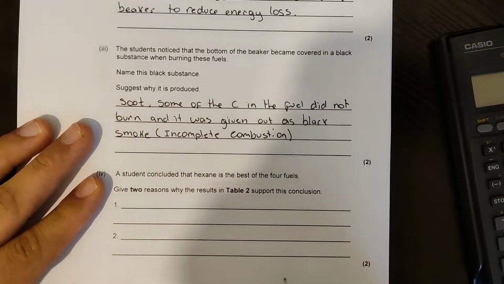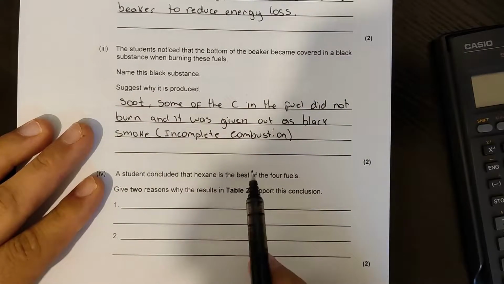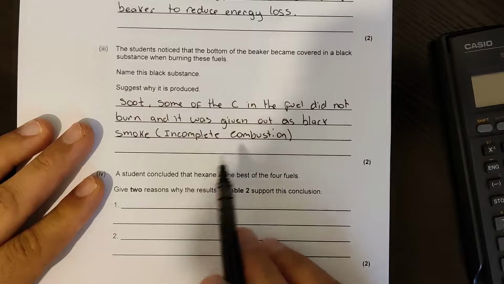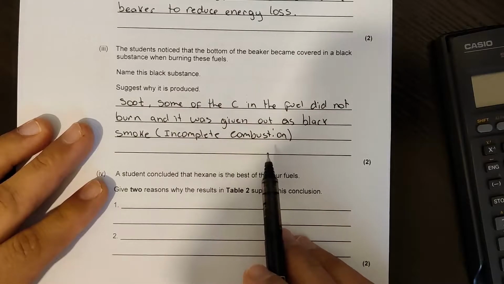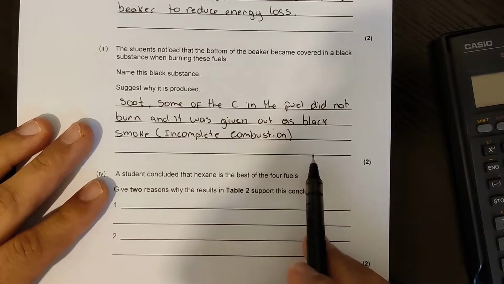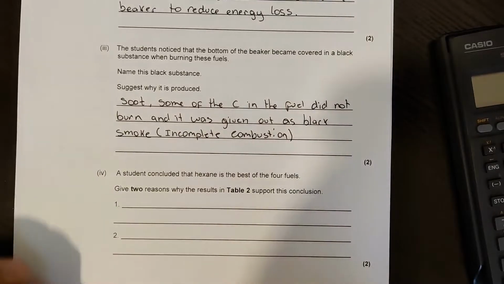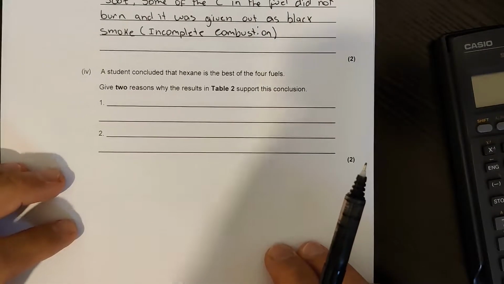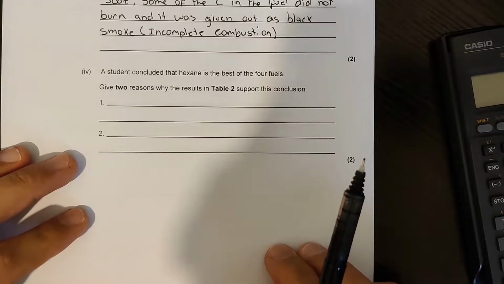Some of the carbon in the fuel did not burn and it was given out as black smoke. This is incomplete combustion, and this happens normally when you have long hydrocarbon chains, okay? And that will be another 2 marks. Okay, a student concluded that hexane is the best of 4 fuels.